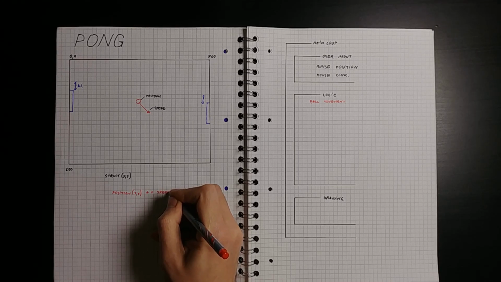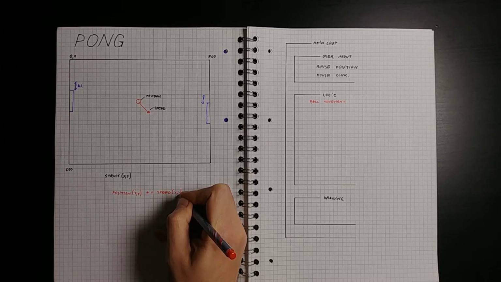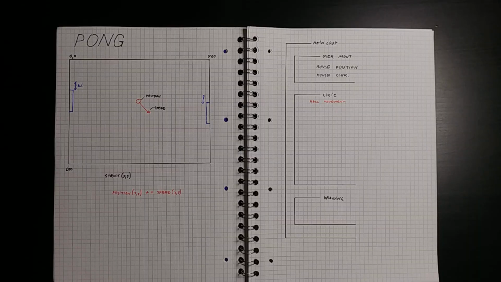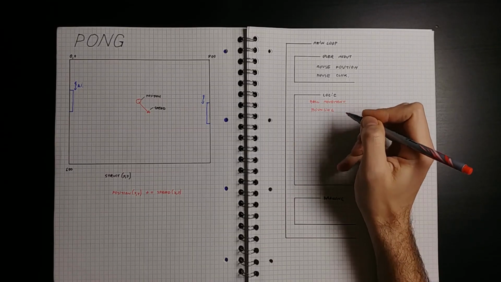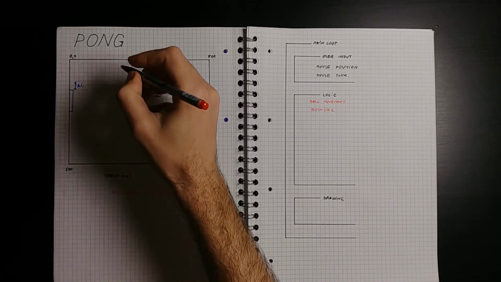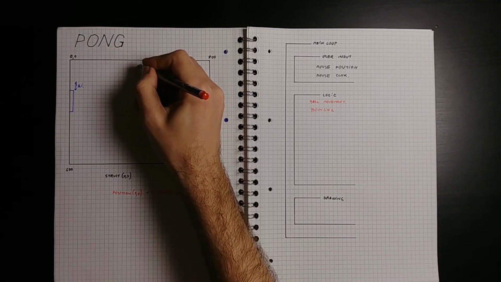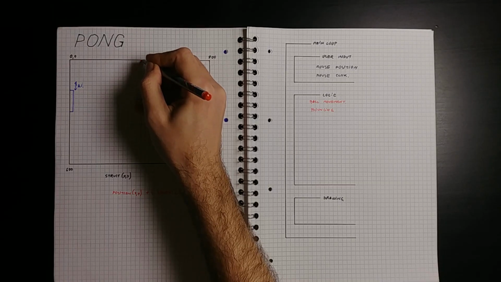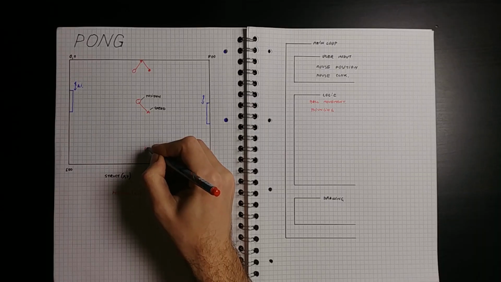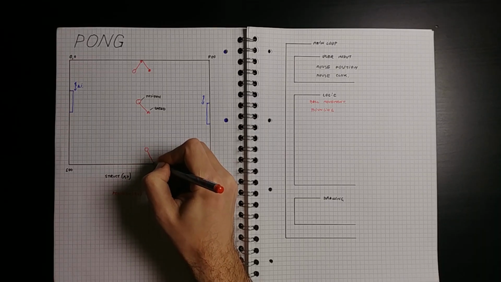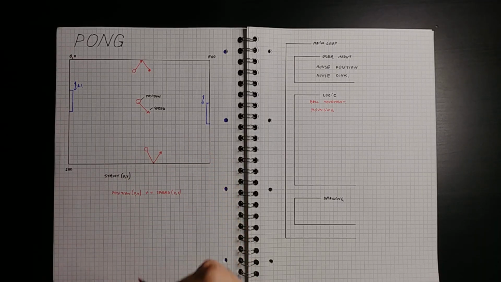But that is not enough for the ball. We need to detect when the ball hits the top of the screen and the bottom of the screen. In order to do that, we check the Y part of the ball's position. If Y is lower than the radius of the ball, we make sure the Y part of the speed becomes positive. If Y is higher than the screen resolution minus radius, we make sure the Y part of the speed becomes negative. This way, the ball will stay inside the screen, at least vertically.